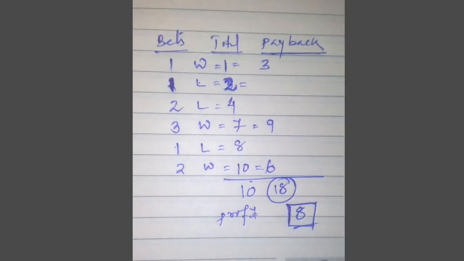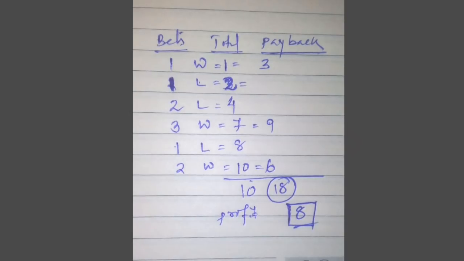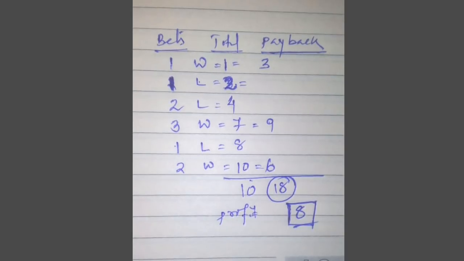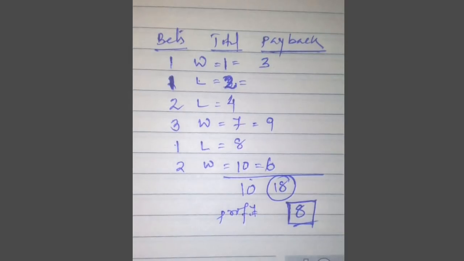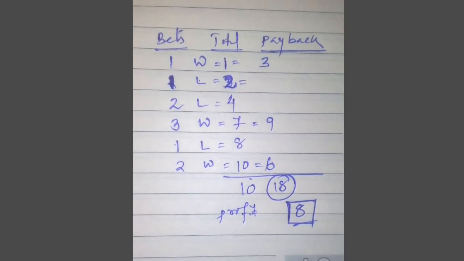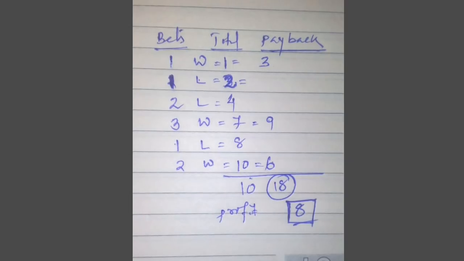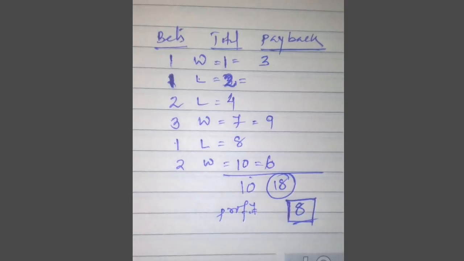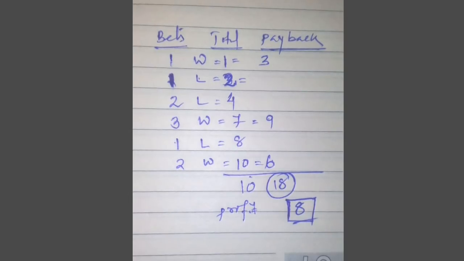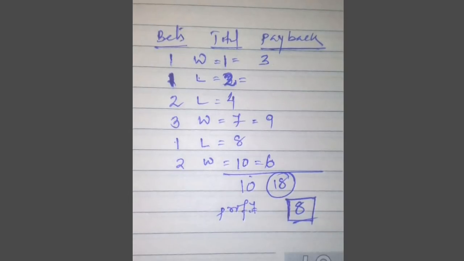And after reducing 2 units from 3 units, now it's 1 unit and I lose, so my total bet up to now is $8. So again I increase 1 unit and I win at 2 units, so up to now I have played some 10 units of bet and I won actually 18 units, so it's a profit of 8 units.